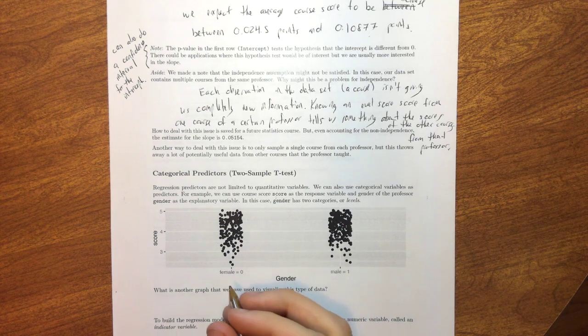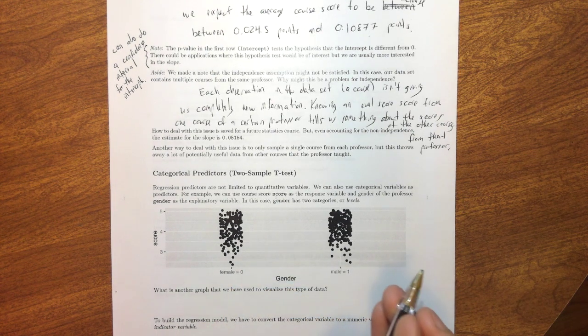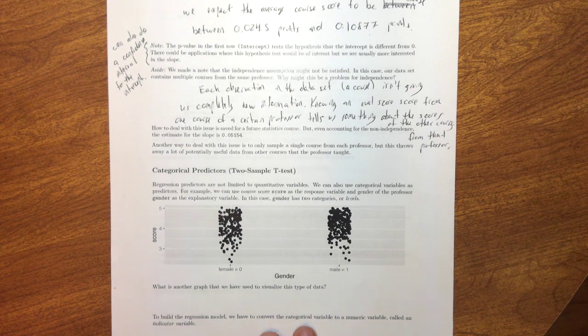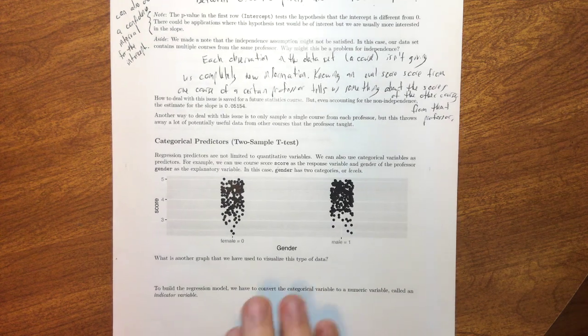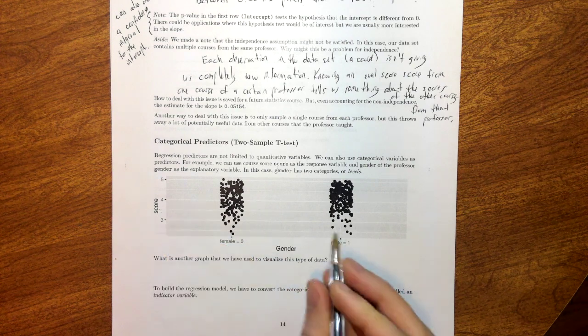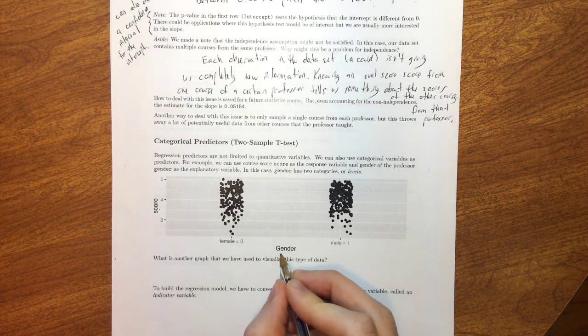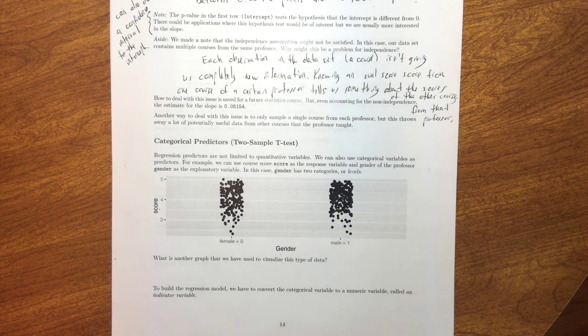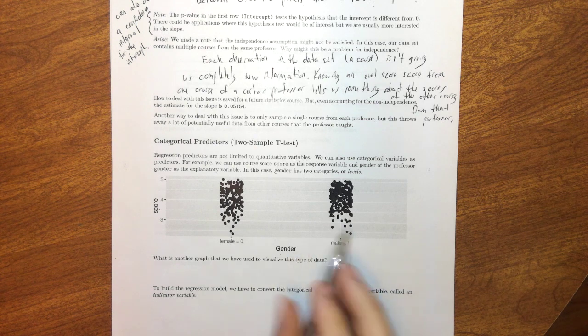And so sticking with the course evaluation data, we're going to use the course score still as our response variable, but now instead of using attractiveness, we're going to use gender as a predictor. For the purposes of this example, we're just treating gender as binary, even though that's not really accurate of the real world nowadays.